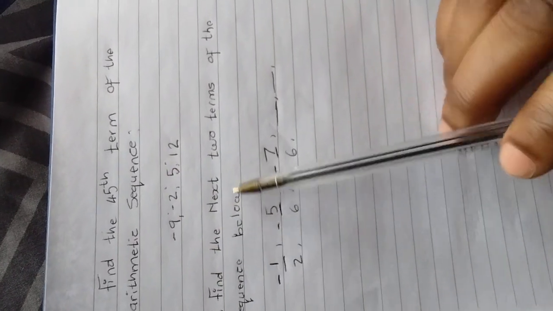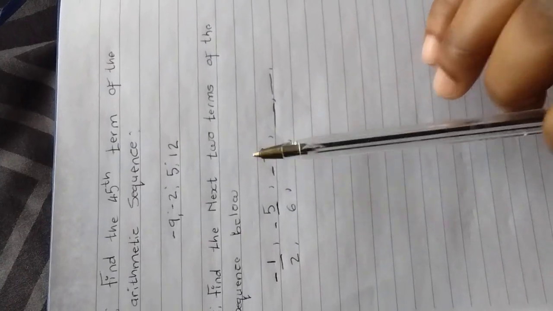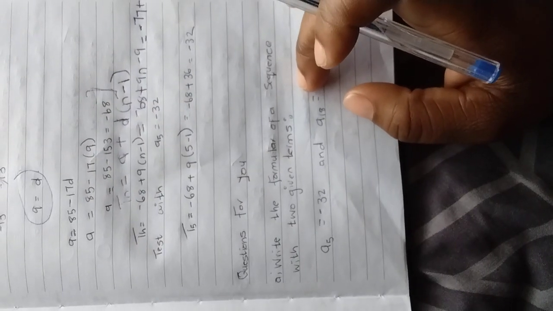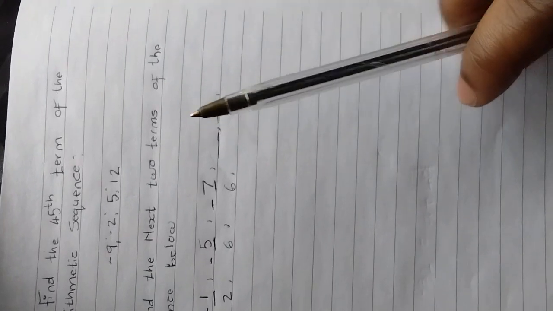Then number 2, find the next two terms of the sequence below this one. Is that correct? No, we did that one already. You answer these ones only.